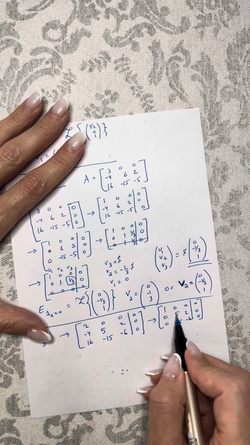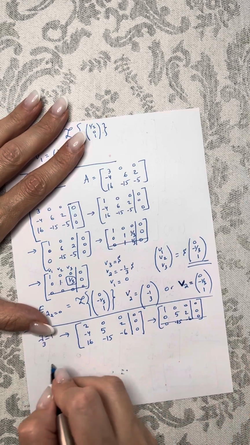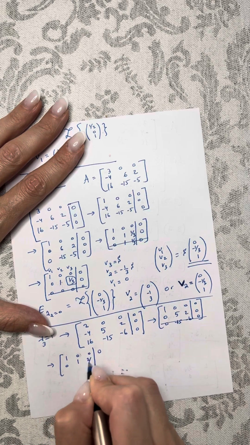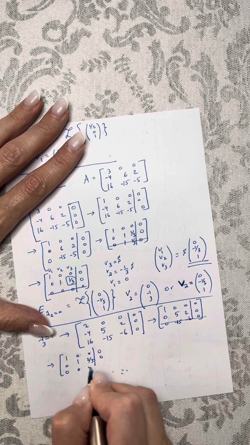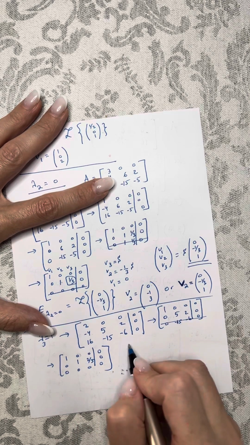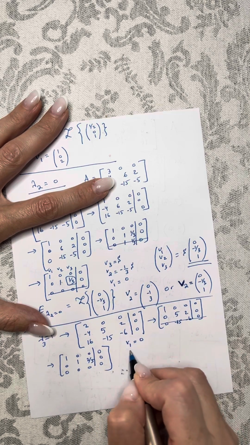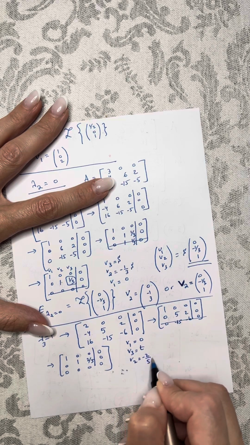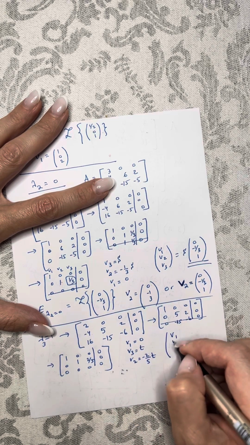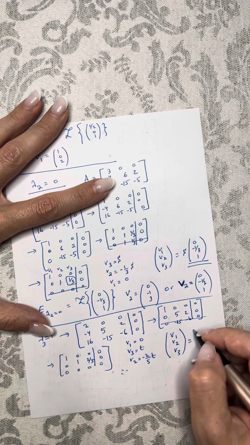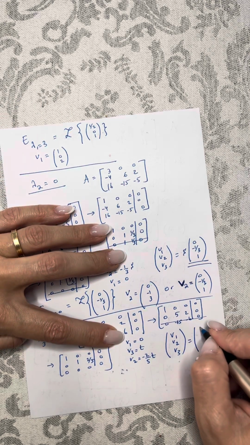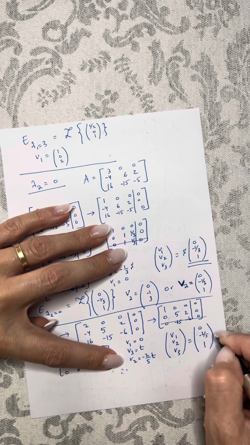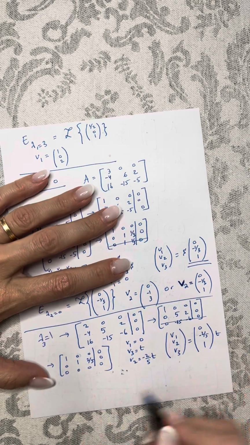You notice this is minus 3 of that, so it's redundant. So we get 1, 0, 0, 0, 0, 1, 2 over 5, 0, and redundancy for the third one. So this means again V1 is 0, V3 can be anything at once, and V2 will be minus 2 over 5t. And so V1, V2, V3 will look like 0, minus 2 over 5, and 1 times t, where t is any real number.